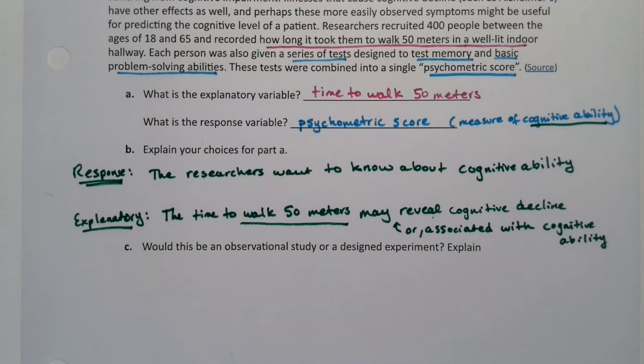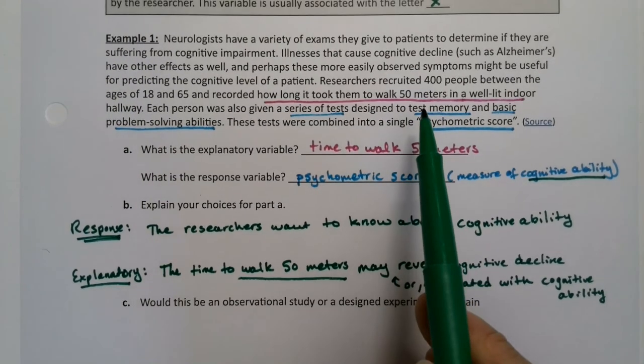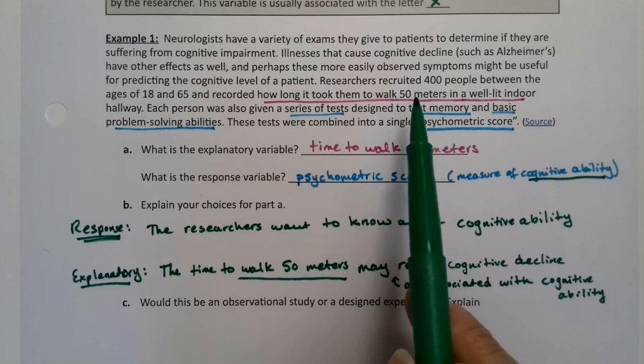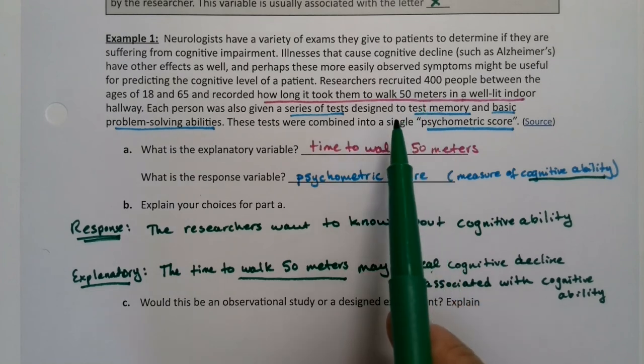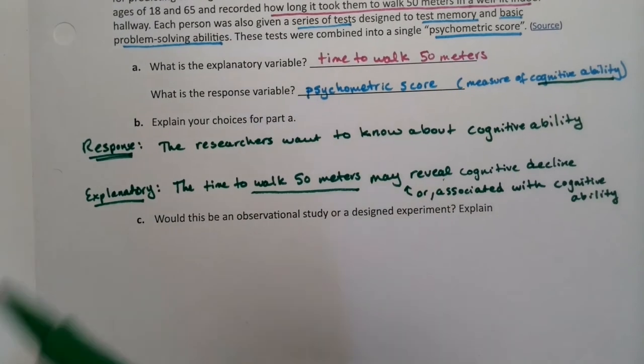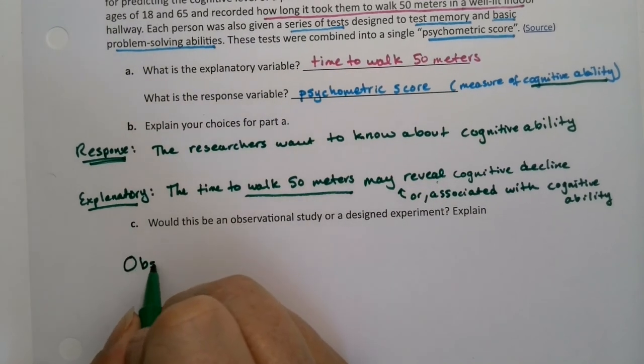We don't have random assignment. There's no random groups into anything. So there's no manipulation of the explanatory variable because, again, they're not doing different things. Everybody's walking 50 meters. Everybody's taking the psychometric test. So this is an observational study.